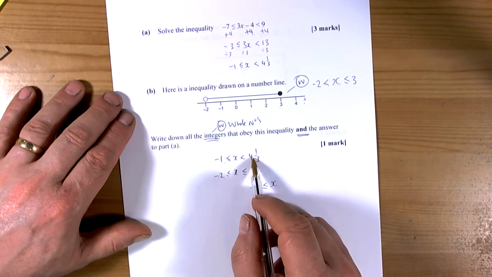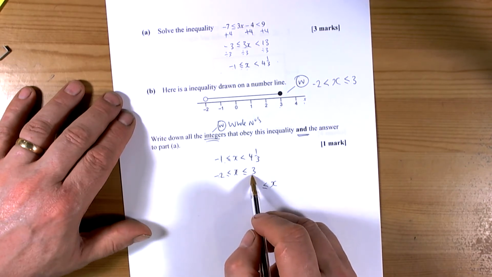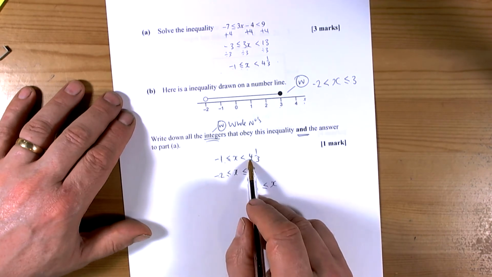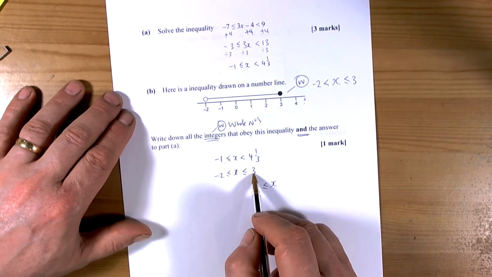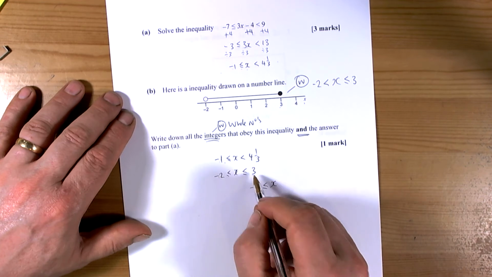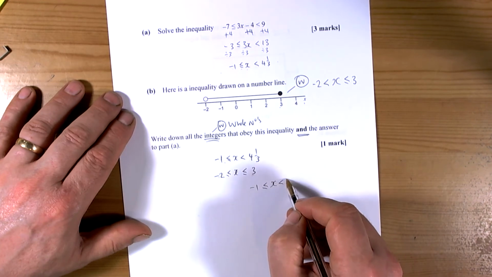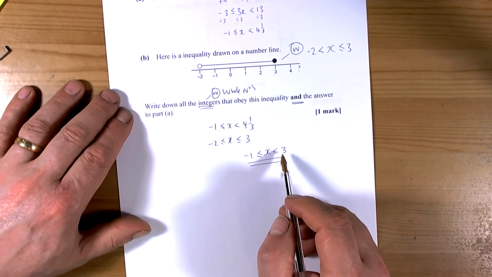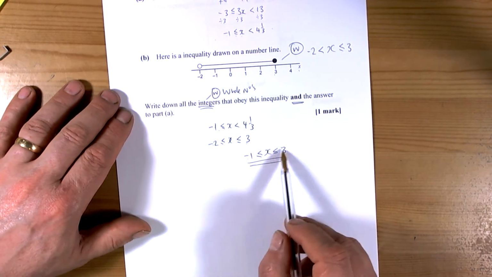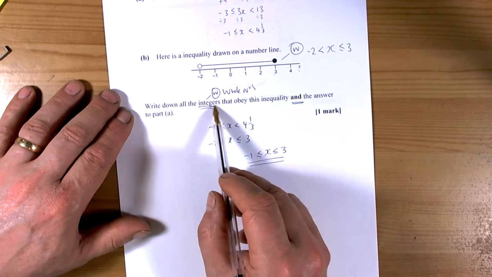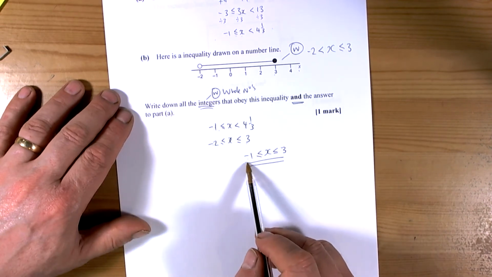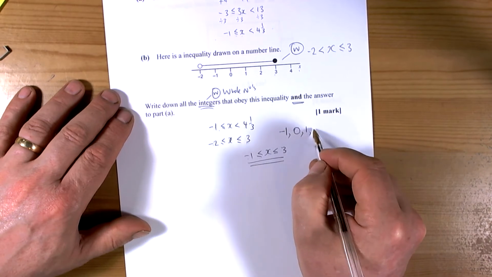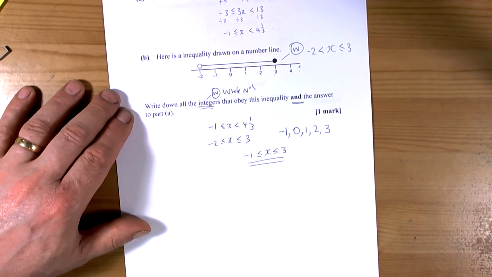And our limiting factor on this side is the 3, because we have to have values that are less than or equal to 3. Can't include this 4 1/3 because it's bigger than 3. So that's our limiting factor. So basically it's saying then that all the answers that are possible will be between these two values. And it's saying write down all the integers that obey it. So we'd have to write down negative 1, 0, 1, 2 and 3.